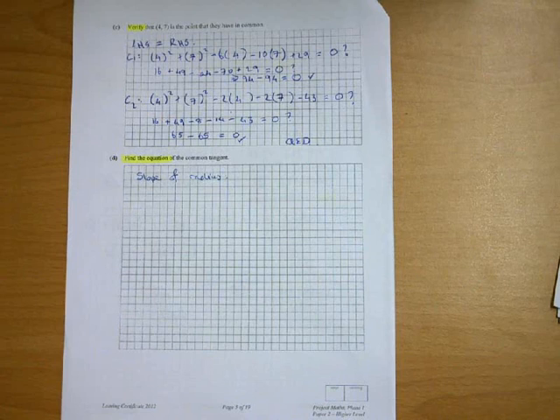For C2, I got 16 plus 49 minus 8 minus 14 minus 43 equals 0, question mark. All the positives add up to 65, all the negatives add up to 65 also. That gives me 0. So I've shown that 4, 7 is the point they both have.